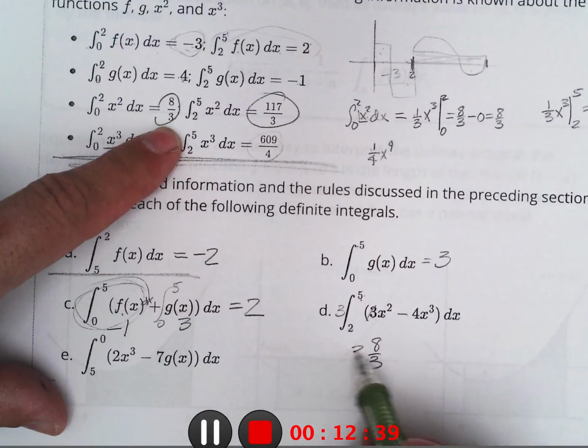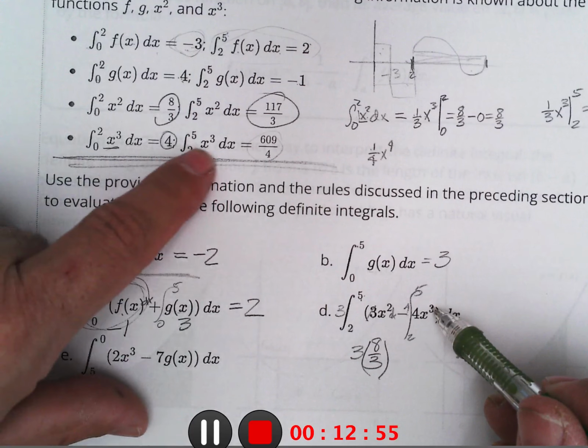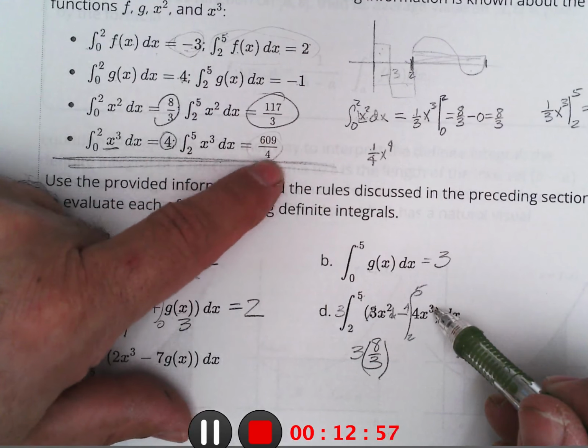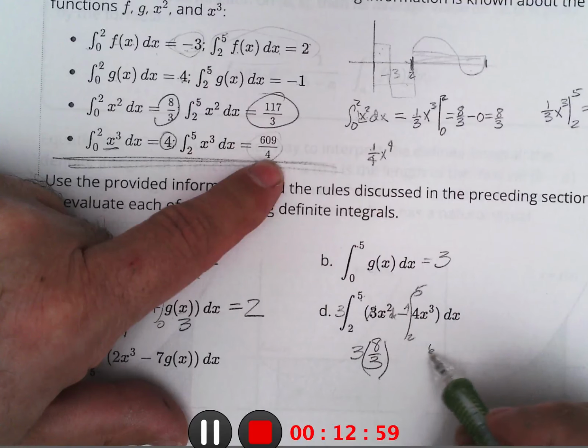Minus, and then you can split adding or subtracting, so we can pull the 4 out, so the area from 2 to 5 of x to the third is 609 over 4, but it's times 4, and we're supposed to subtract.